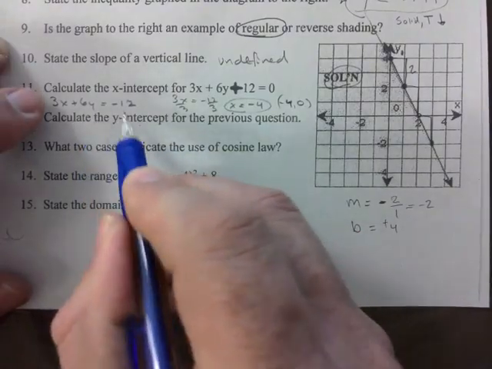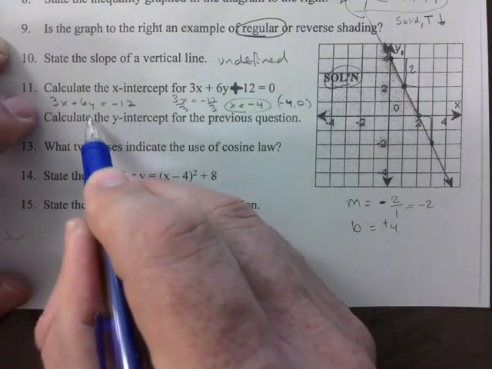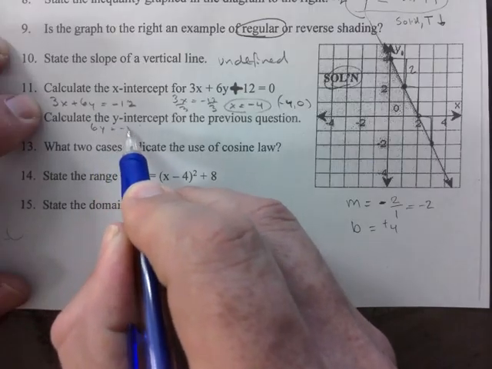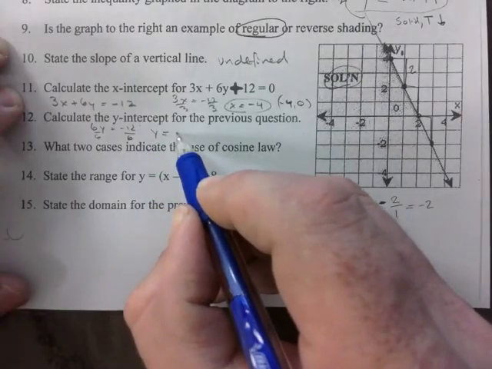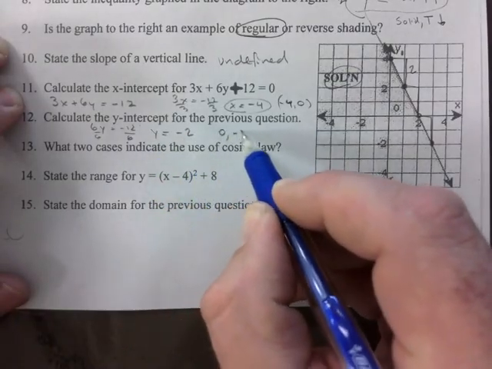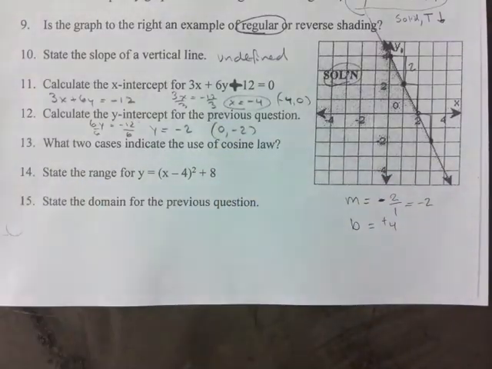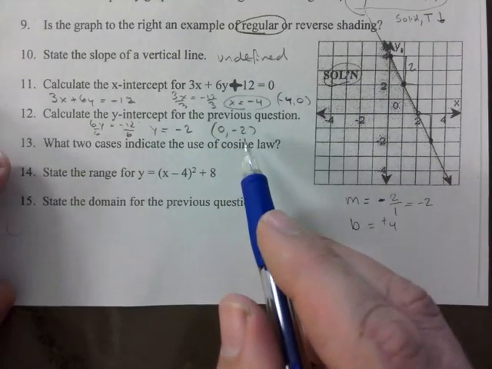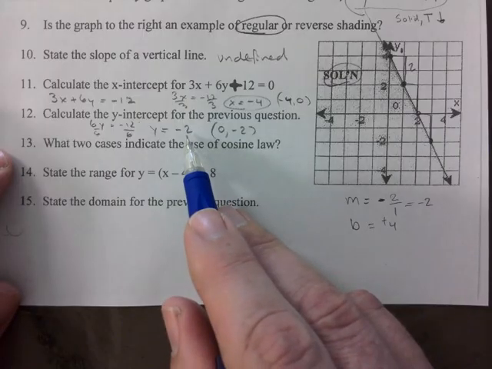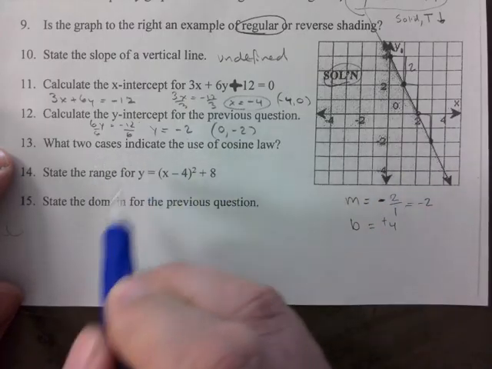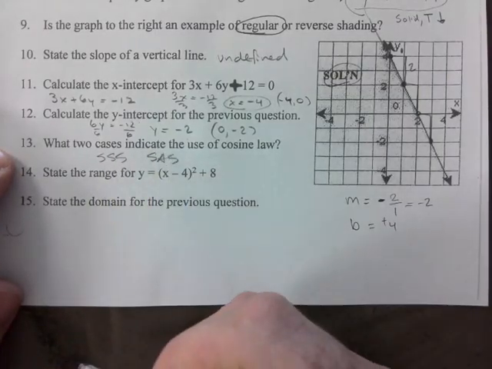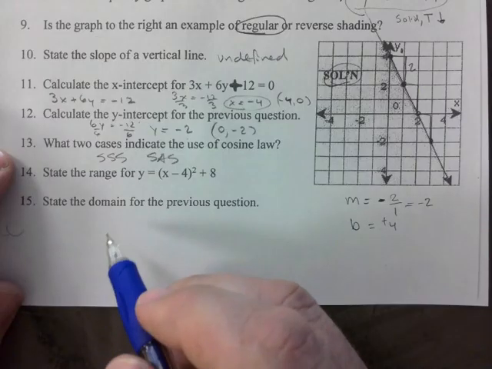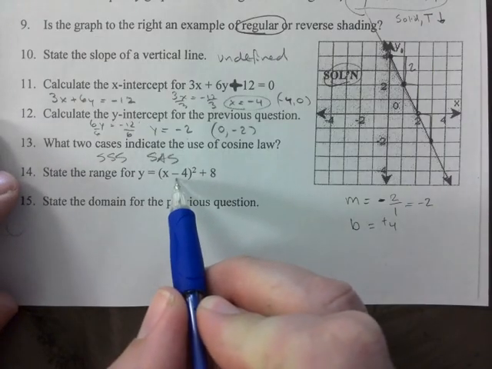Calculate the y-intercept for the previous question. So we just rewrite it. Y-intercept, sorry. So 6y is equal to negative 12. Divide both sides by 6. Give us more space next time, right? That's what you're thinking. I'm thinking the same thing. That's 0, negative 12, or negative 2, or negative 2 is fine. 2 cases that indicate cosine law would be those 2. Remember those good times, right?